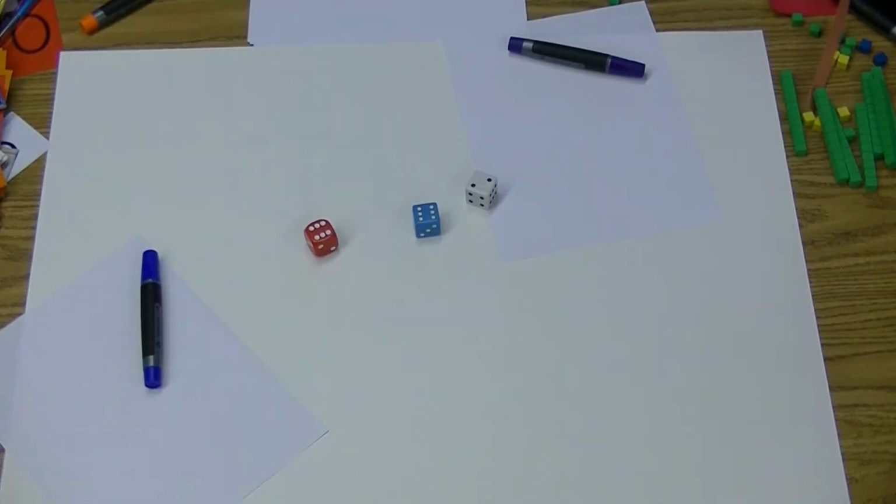Boys and girls, welcome back. We are going to continue with comparing numbers using greater than and less than.